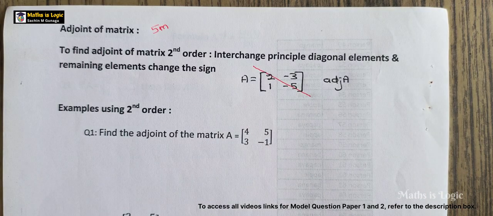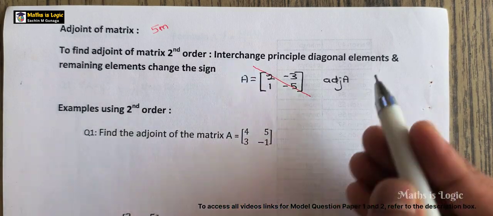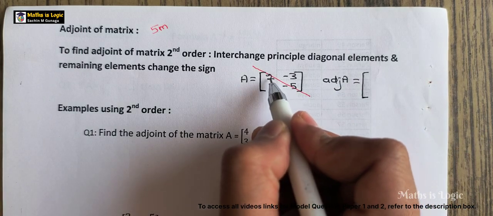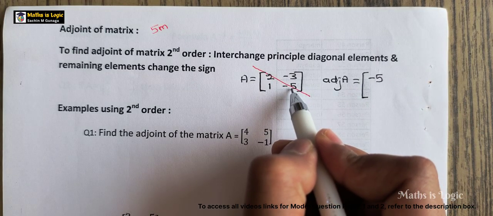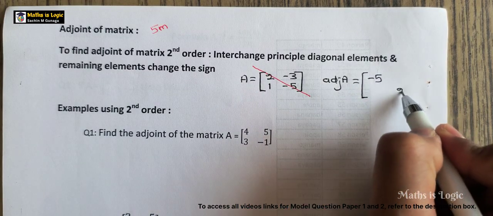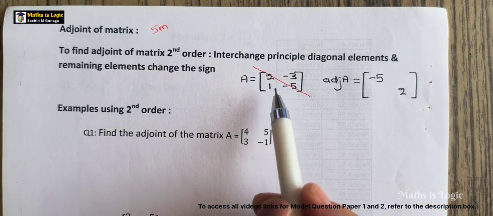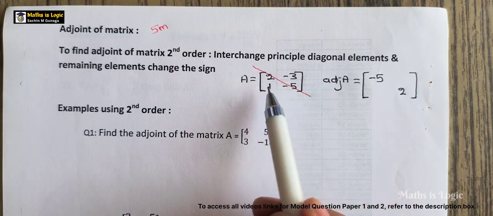What we need to do is interchange these principal diagonal elements first. Interchange means, in place of 2 write minus 5, next in place of minus 5 write 2. So this is what we call interchanging.